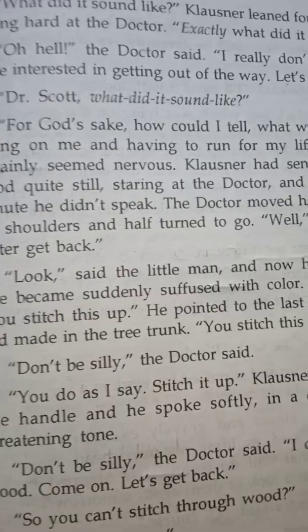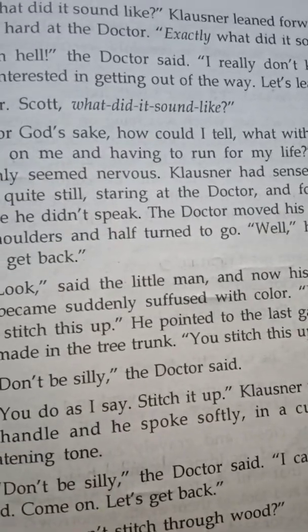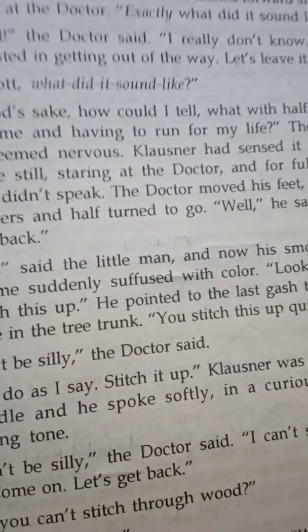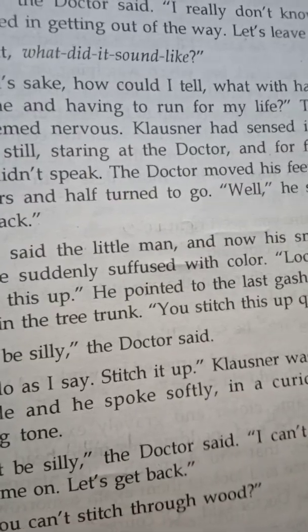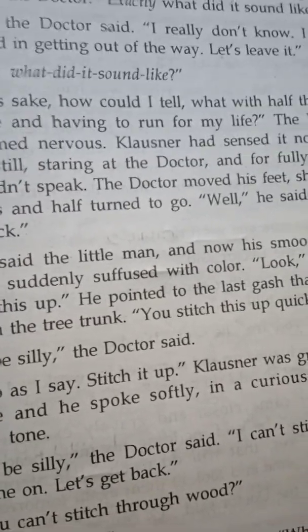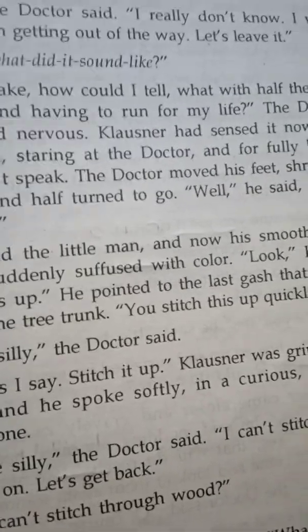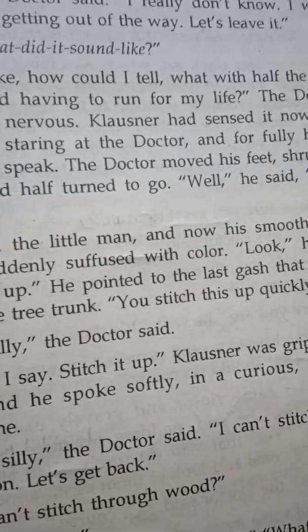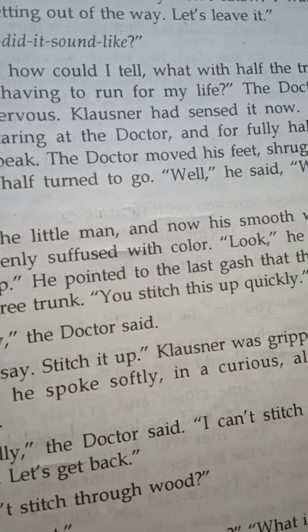"Now, what did it sound like?" Losner leaned forward slightly, staring hard at the doctor. Now Losner is asking the doctor, what did it sound like? Meaning, you had heard the sound in the machine, so exactly what did it sound like? "Oh hell," the doctor said, "I really don't know."